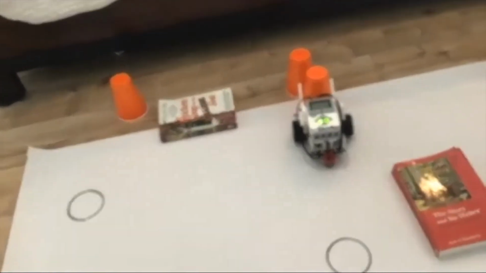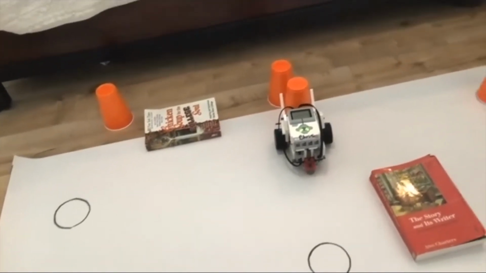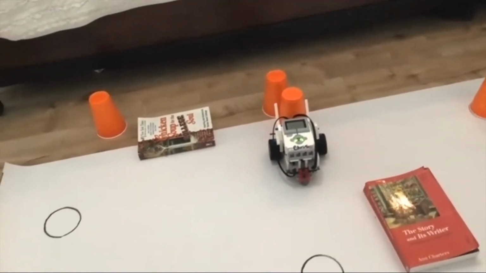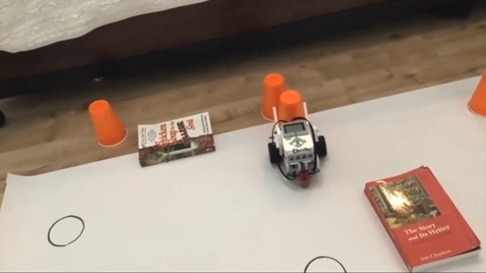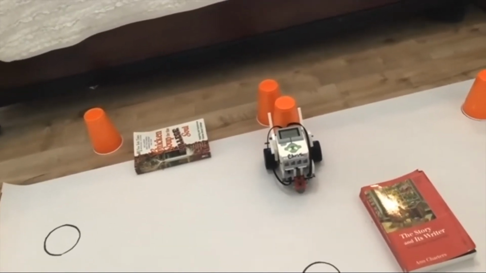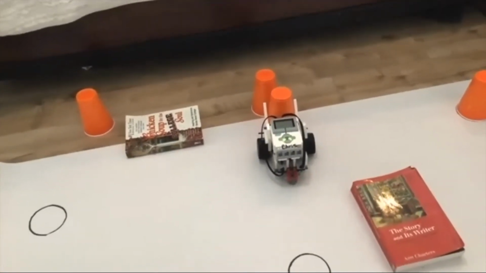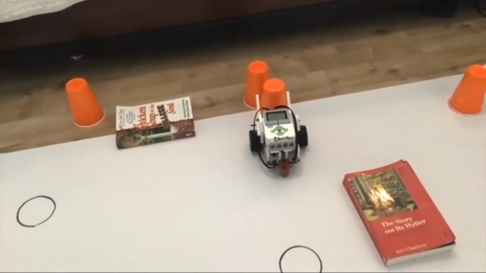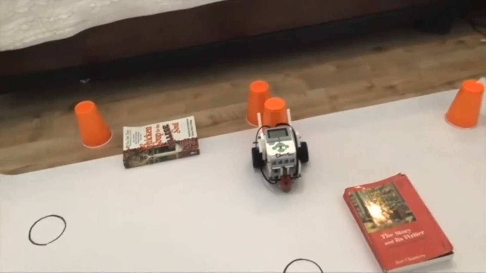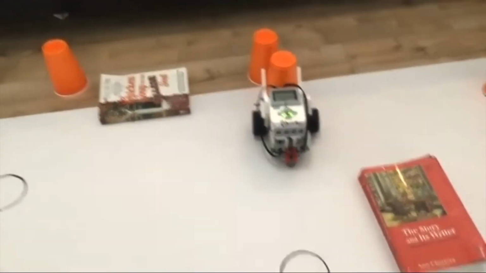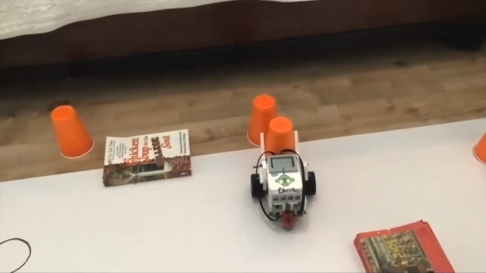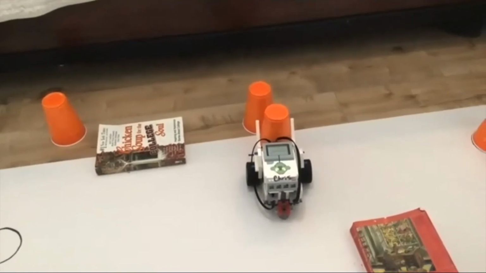So we got 3 rotations. Can someone jump in and give me an estimate of how many more rotations we would need? 1 more? Yeah, how many more rotations would we need? Because we had 3 rotations, and I think maybe with 4. 4 total. Okay. Thank you for jumping in and giving an answer. So we're gonna try 4 then.